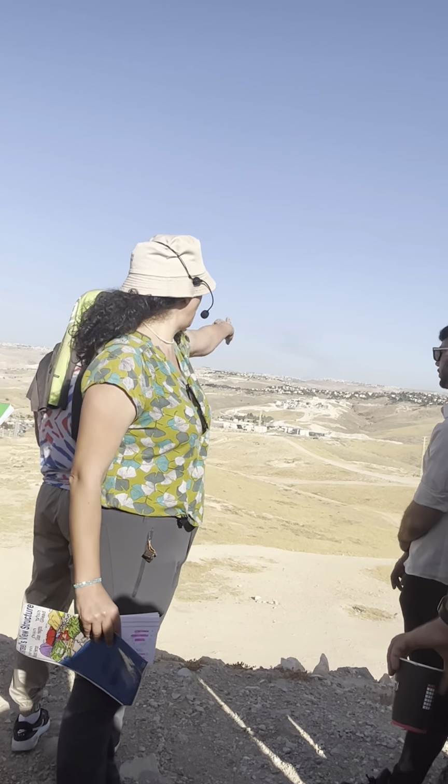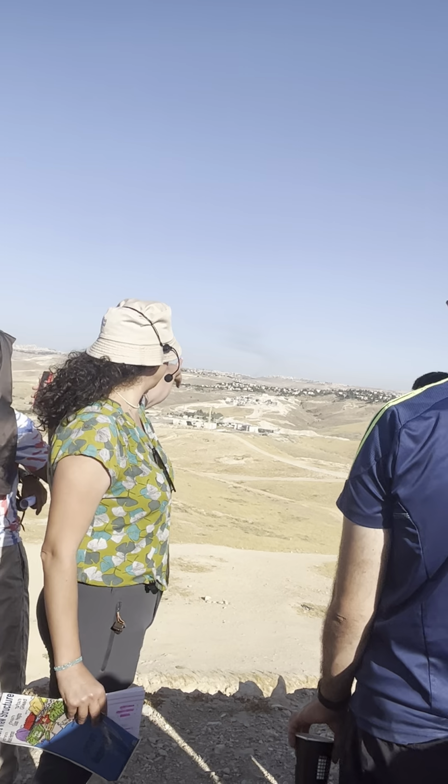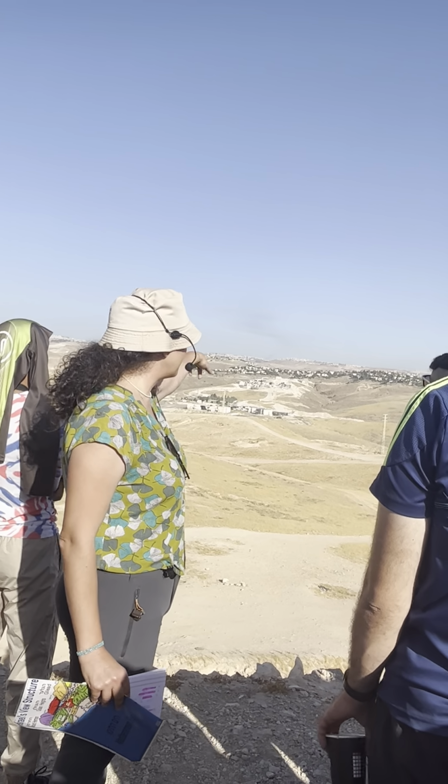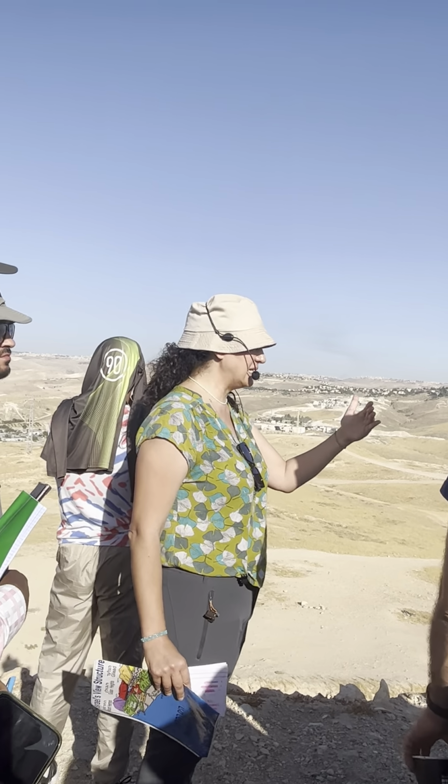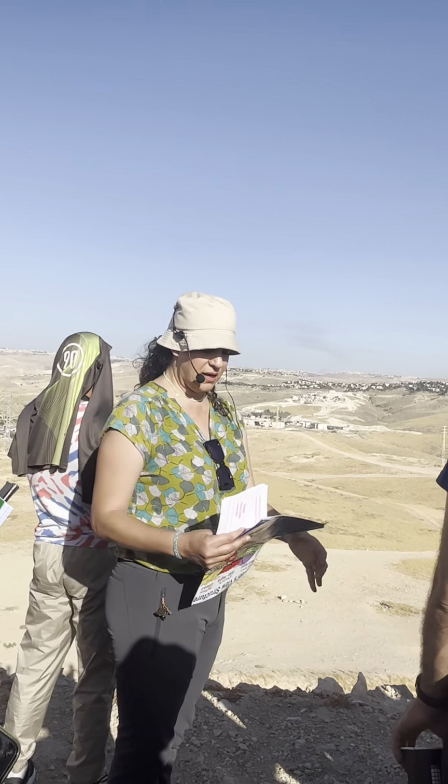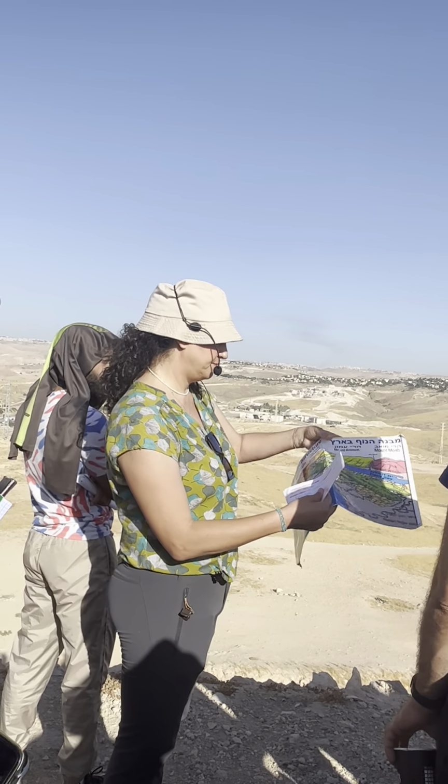It means that if the whole hillside of Samaria is heavily populated with Palestinian population, see, this is the area.